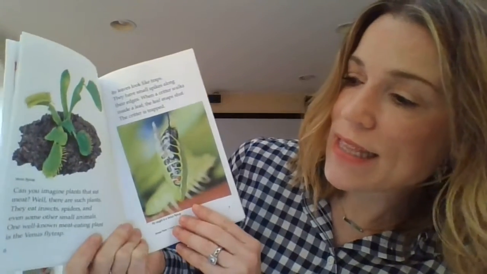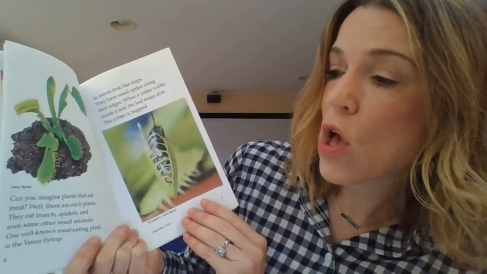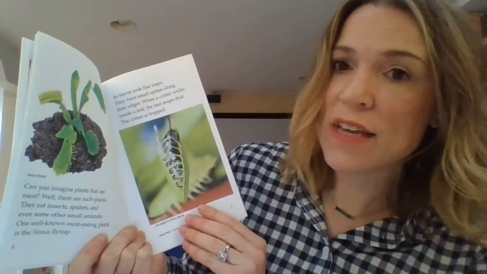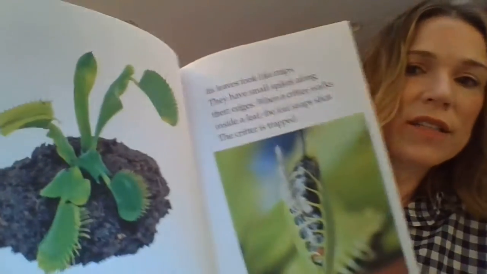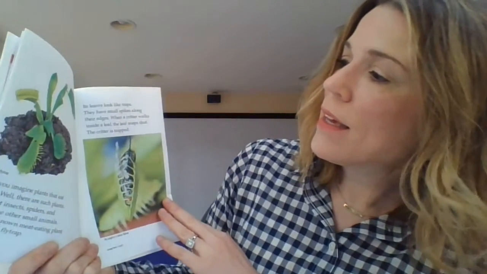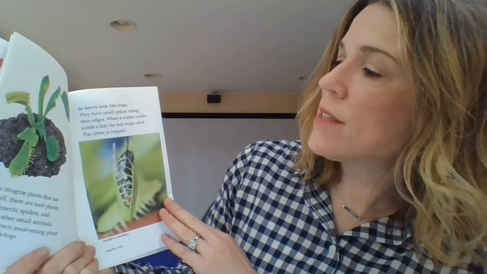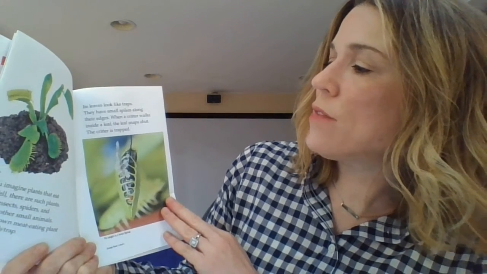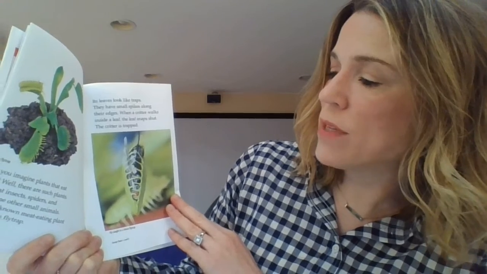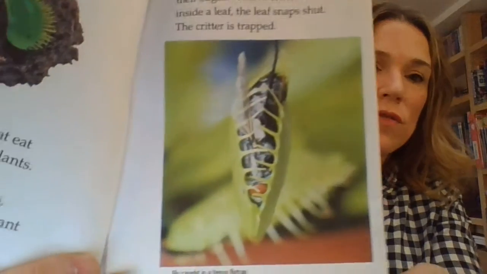Can you imagine plants that eat meat? Well, there are such plants. They eat insects, spiders, and even some other small animals. One well-known meat-eating plant is the Venus flytrap. There's the close-up photo of it. I bet some of you have heard about these. Its leaves look like traps. They have small spikes along their edges. When a critter walks inside a leaf, the leaf snaps shut. The critter is trapped. And this photo's caption says, "A fly caught in a Venus flytrap."